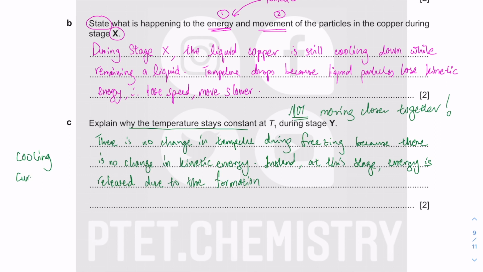This is a cooling curve, so we are reforming the forces of attraction between the particles such that they move closer together.